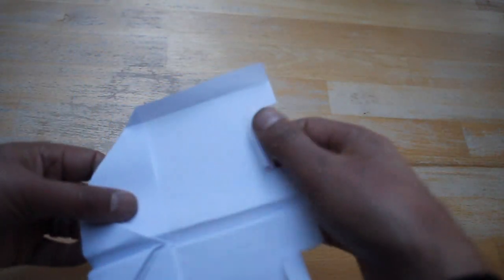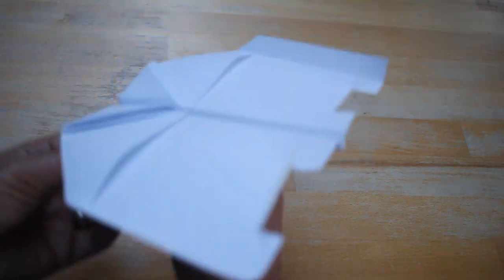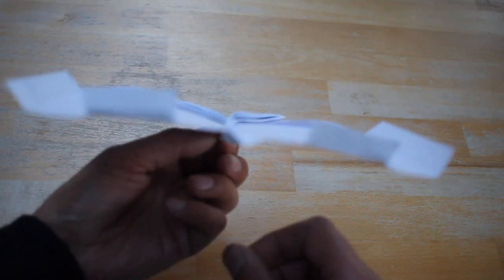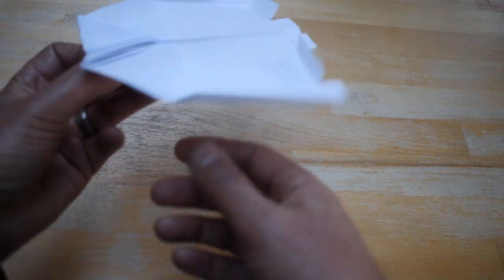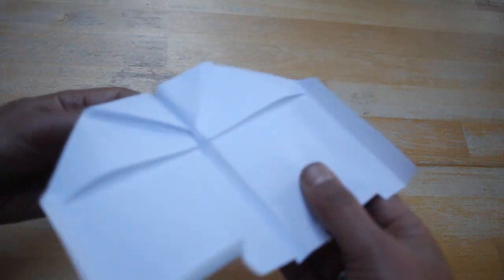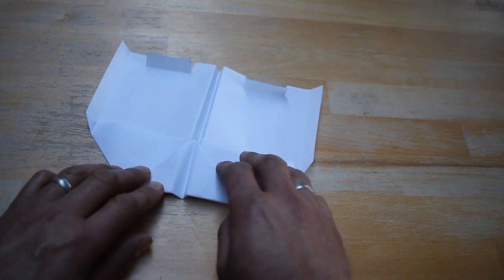That, I believe, is more or less the finished boomer plane. So it should look like this. It's a bit, yeah, it's okay. They're not completely even, but again, you can adjust these. So I hope you enjoy this, and there is the finished boomer plane.